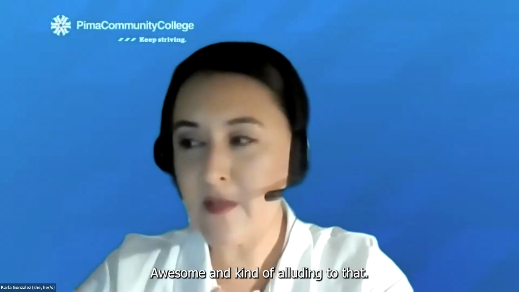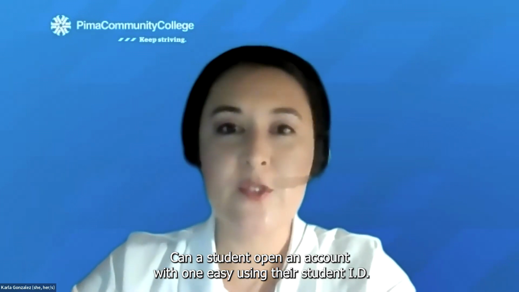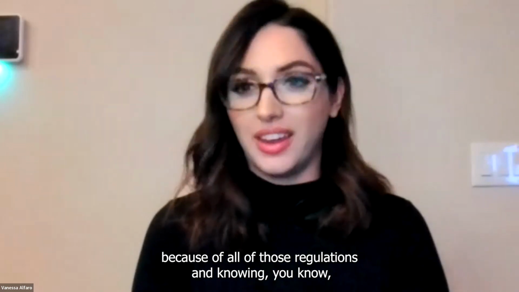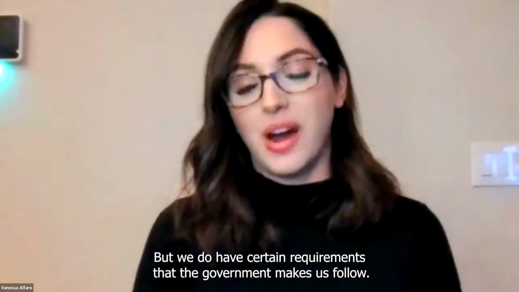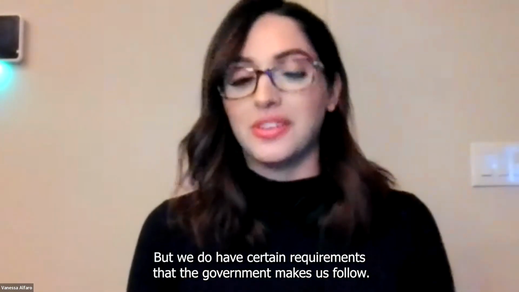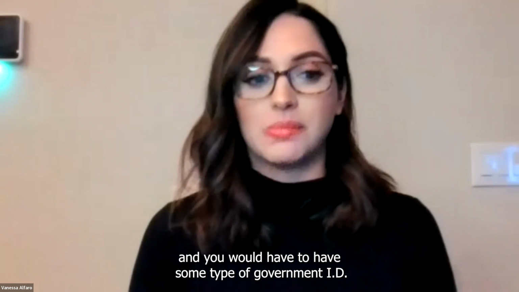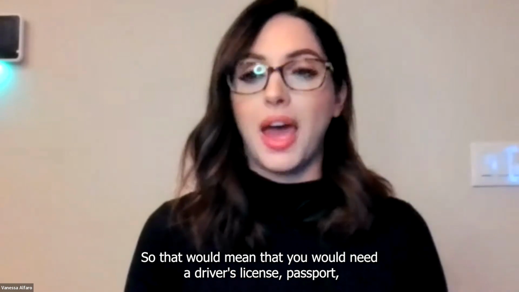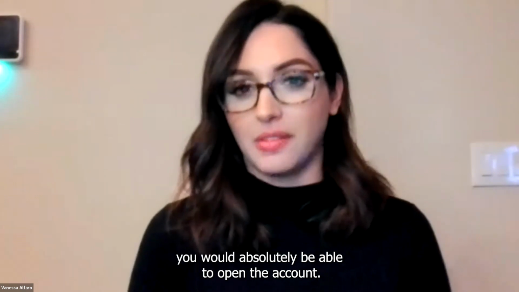Awesome. And kind of alluding to that, can a student open an account with 1AZ using their student ID number? Not the student ID number, because of all of those regulations, we don't want any fraudsters coming in, not that anyone on this call is a fraudster, but we do have certain requirements that the government makes us follow in order to protect you and the organization. You would have to have some type of government ID, so a driver's license, passport, or state ID. If you have any of those, then you would absolutely be able to open the account.